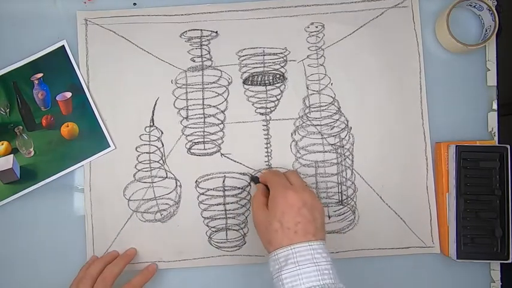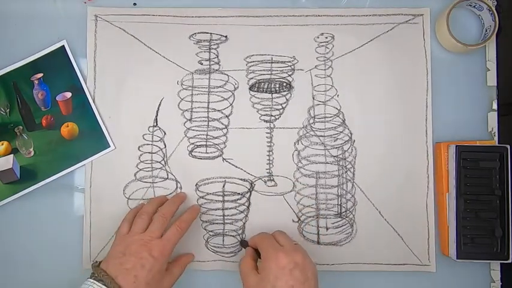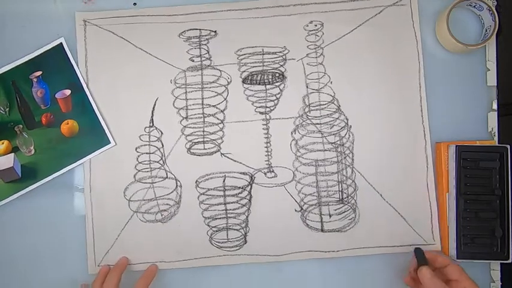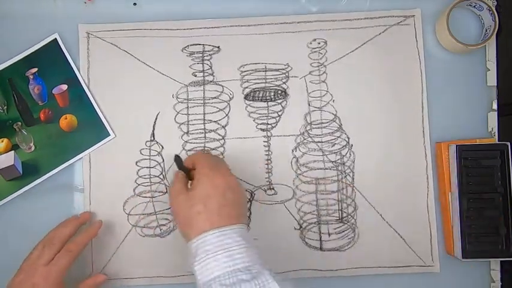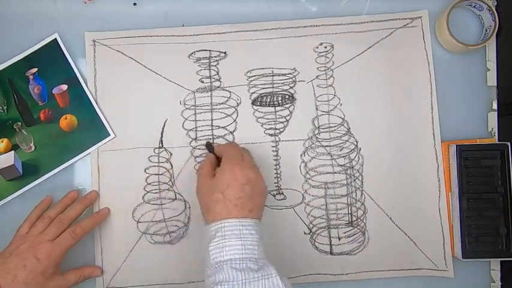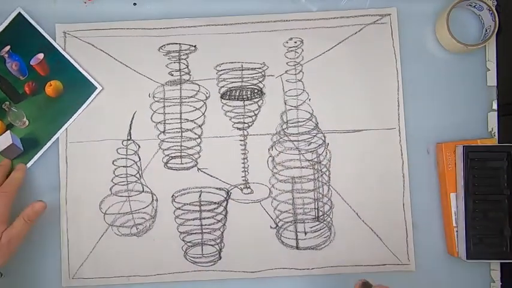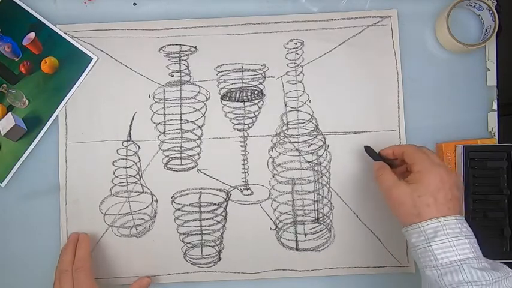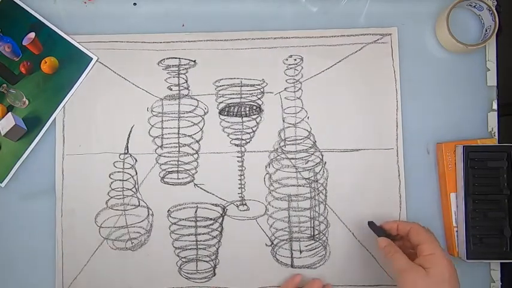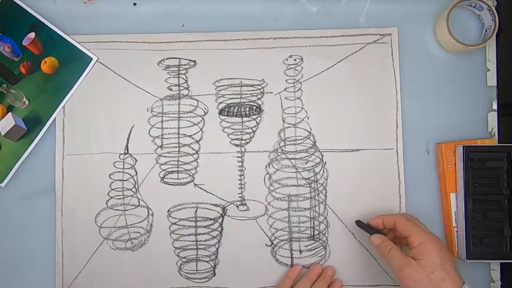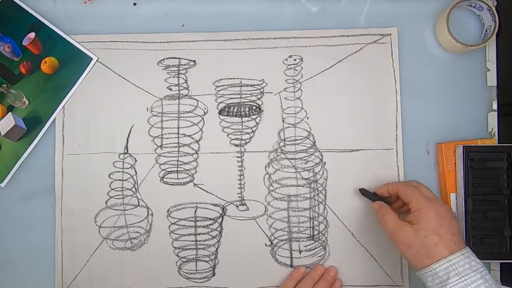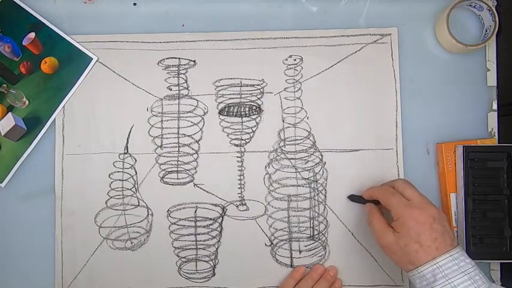There you go. And so this is the kind of thing you want to practice. You want to practice just putting a bunch of objects into the space, right? Okay, I can take advantage and put something else over here. How about another bottle?